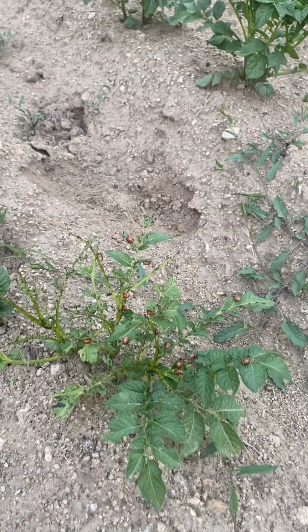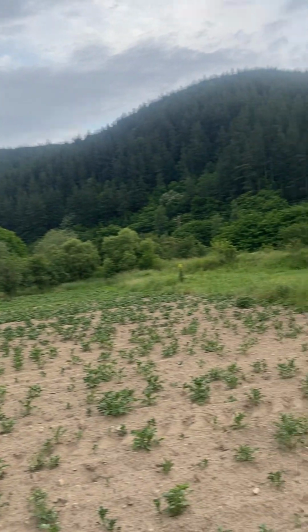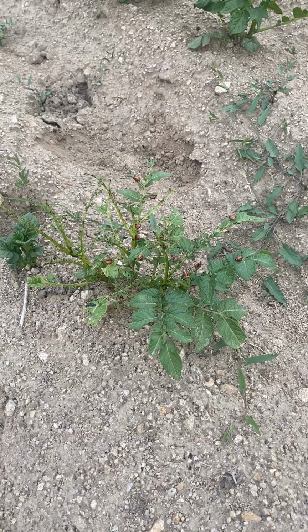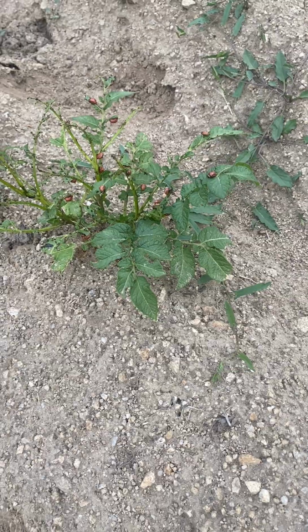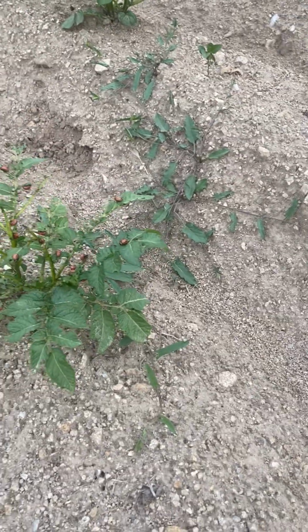I am here now in a field in the middle of Bulgaria. Very beautiful, between the woods. And this field is infested by Colorado beetles. So these are the larvae that you can see. They will grow soon, fall down to the ground, bury into it, and then become adults. And here are adults.